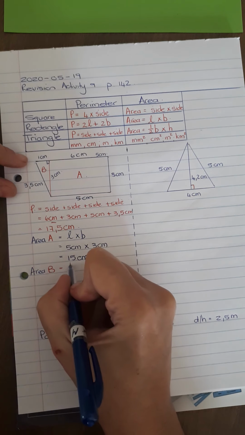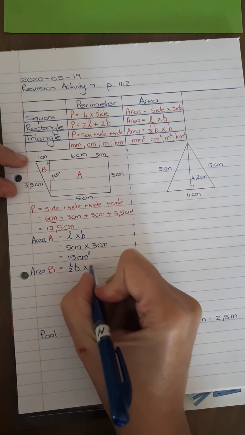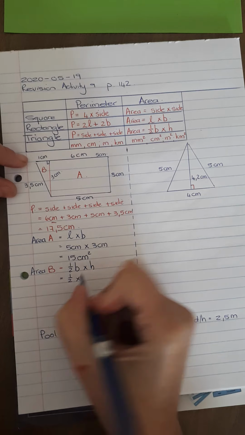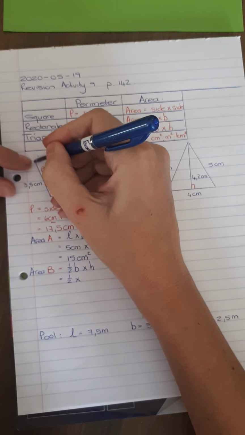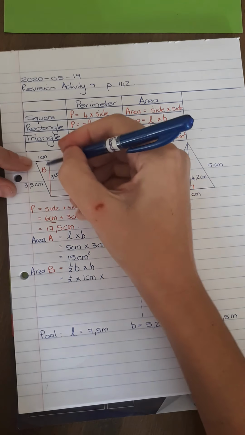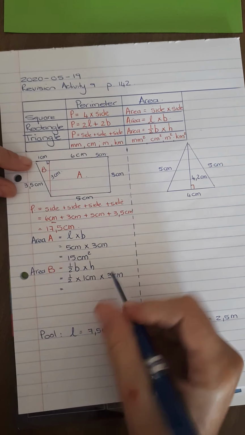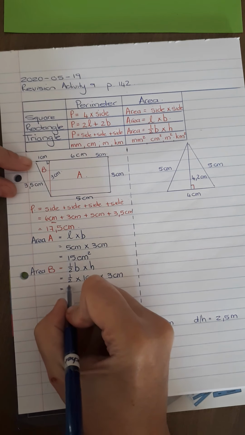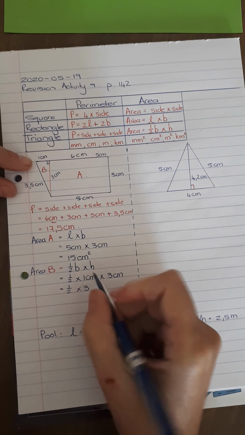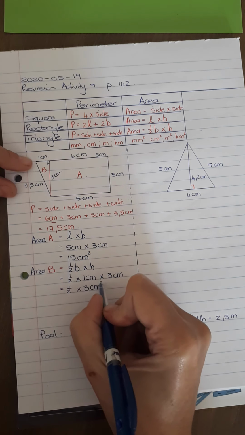So I write down the formula: half times my base times my height. And half times the base, that's my base, 1 centimeter, times the height, 3 centimeters. Okay, so let's keep the half there, times 1 times 3, 3. Centimeter times centimeter, centimeters squared.